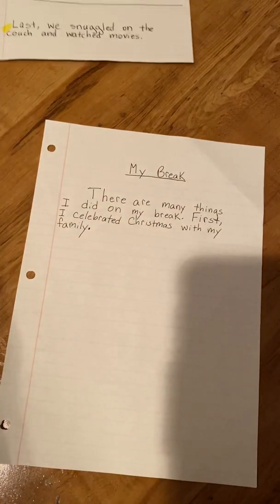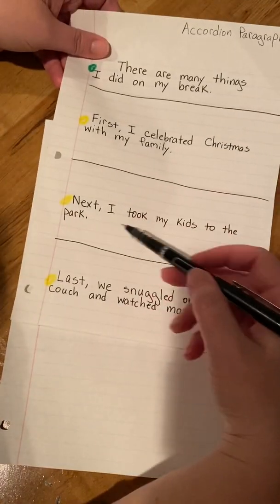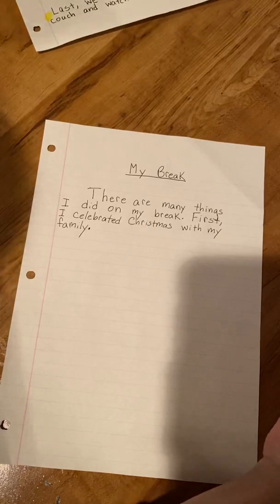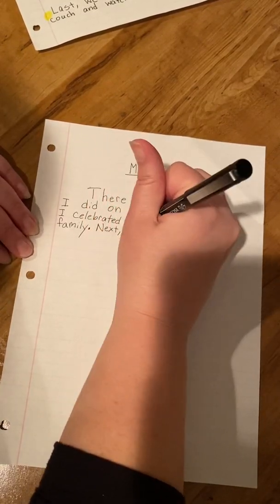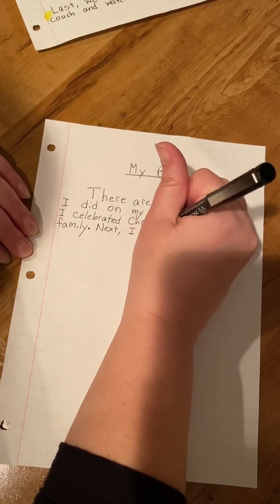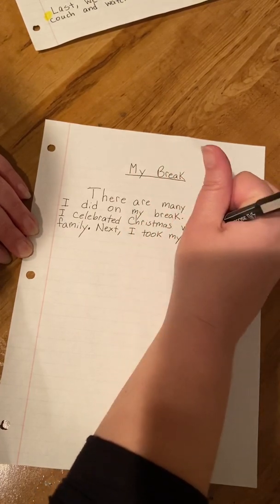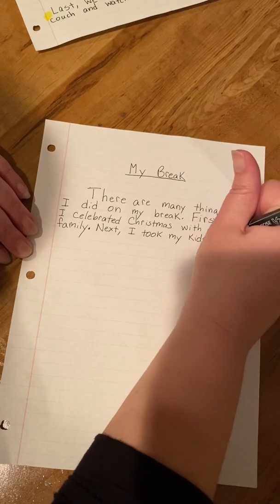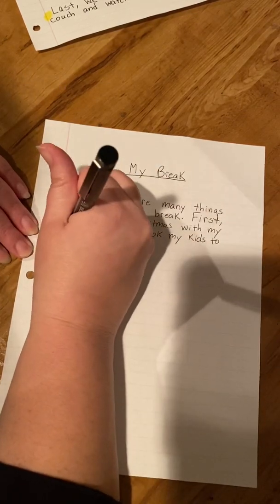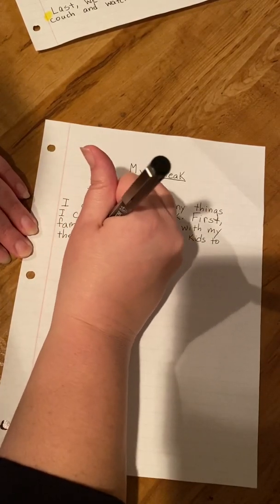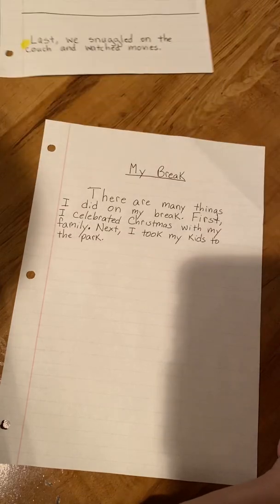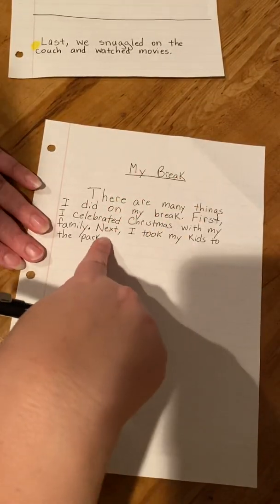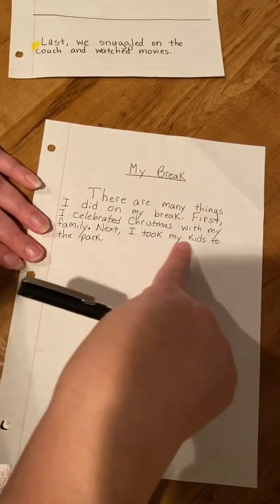Okay. Now I'm going to go to my next sentence. Next, I took my kids to the park, because that's what I did. Next, comma, I took my kids to the park. Okay, next sentence. Last, we snuggled on the couch and watched movies. Notice I have more room. I'm going to keep writing.